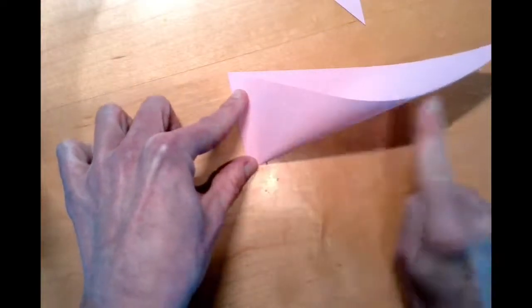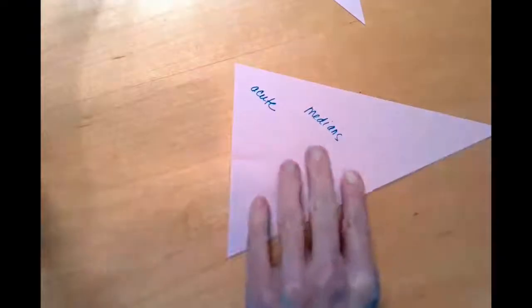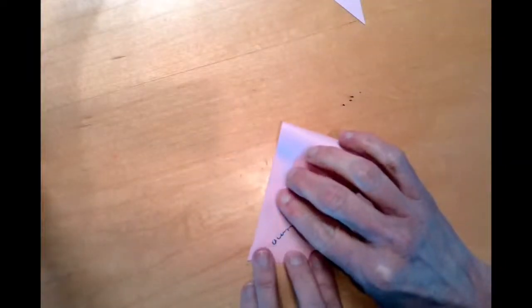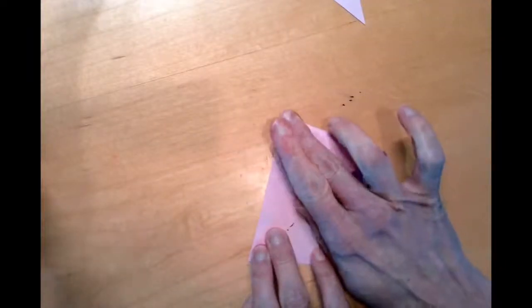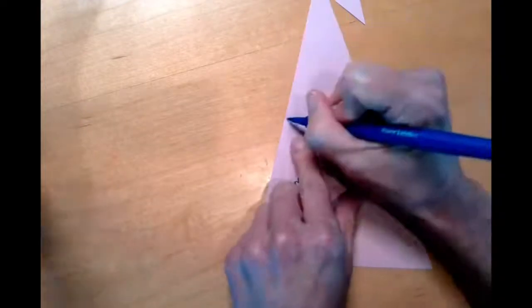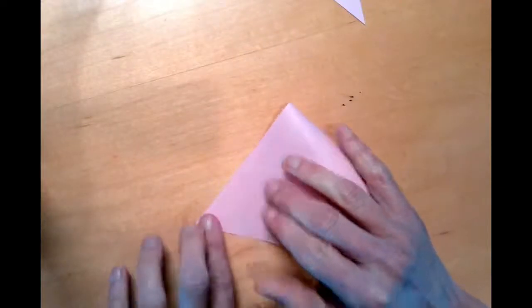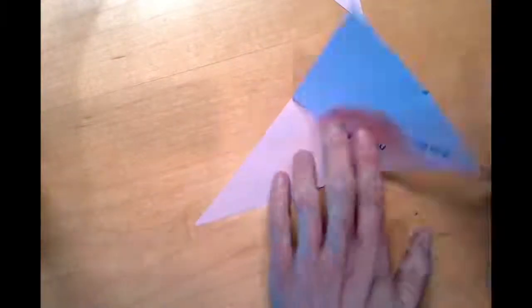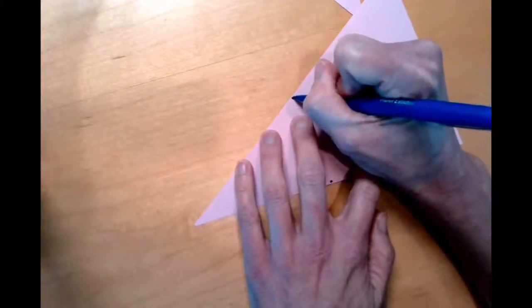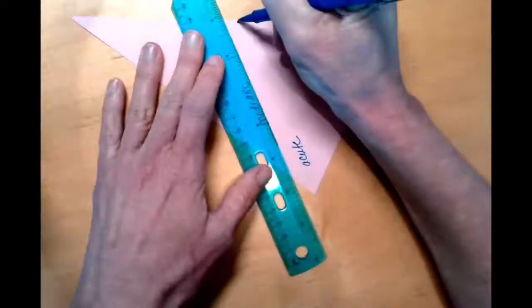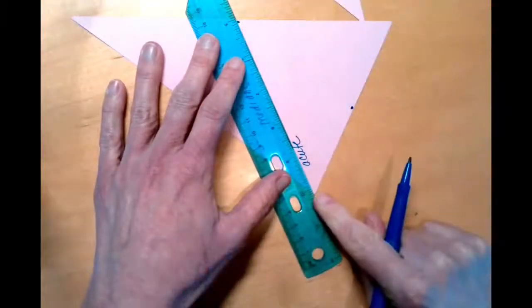So we're not going to fold this like we would for a perpendicular bisector. We're just going to pinch it and get the midpoint of each side. So this is similar to what we did when we made our mid segments. We're going to fold each triangle in half from vertex to vertex, and we're going to mark where the midpoint is. Now, in order to draw the median, you need to match up the midpoint and the opposite vertex.